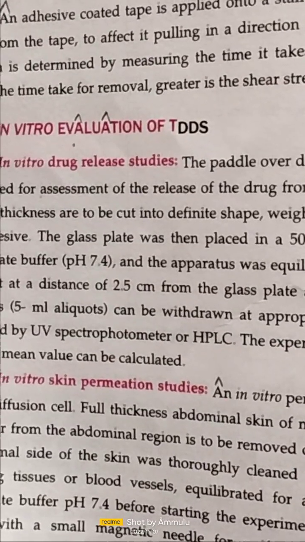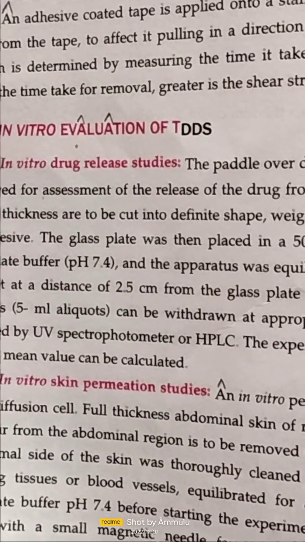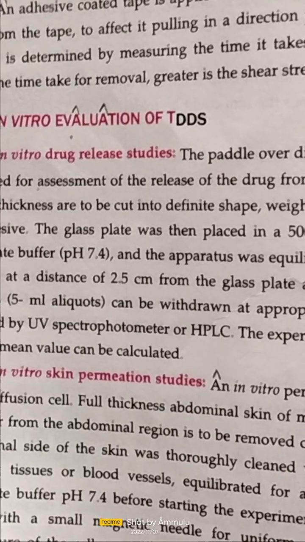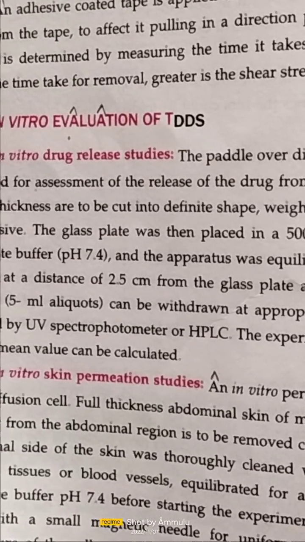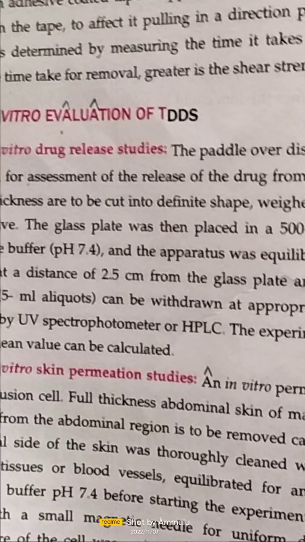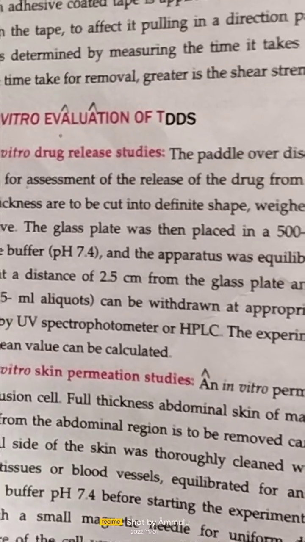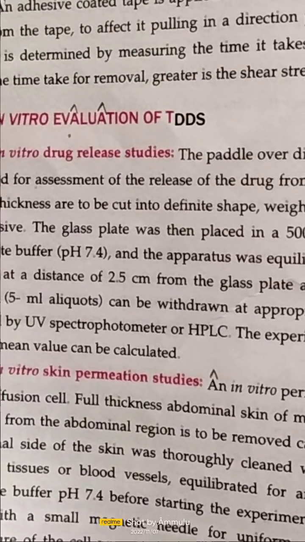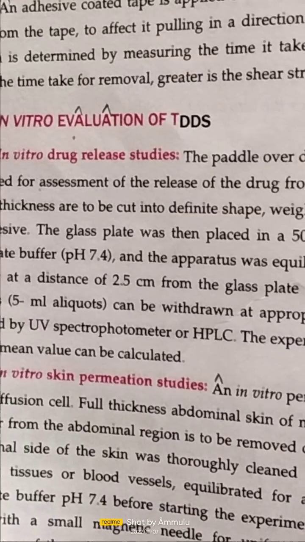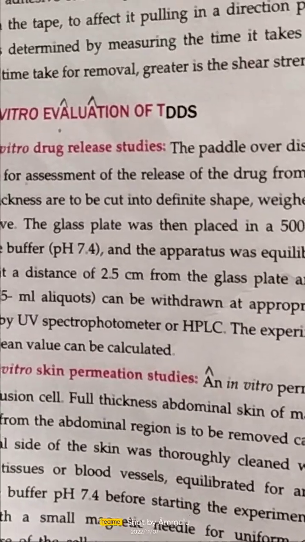Before starting the experiment, we place a magnetic stirrer with a small magnetic needle for uniform distribution of the diffusant. The temperature of the cell was maintained at 32 degrees using a thermostatically controlled heater.